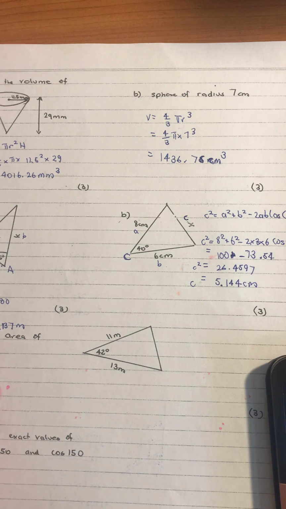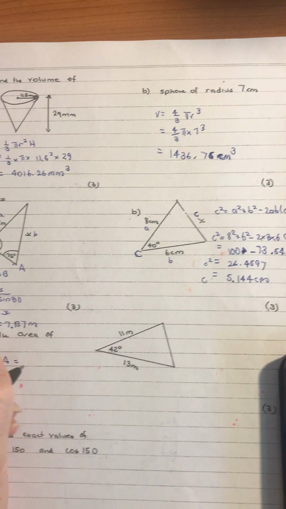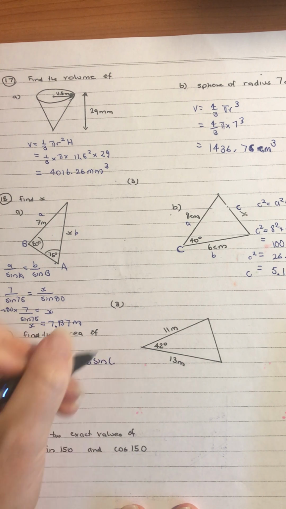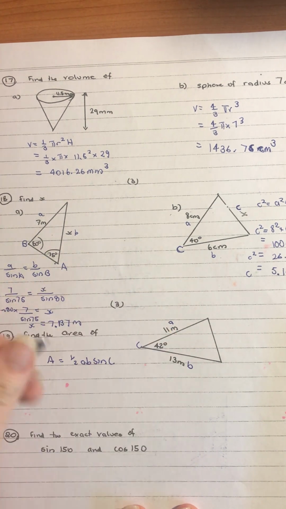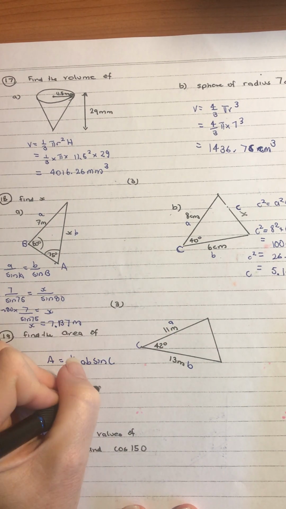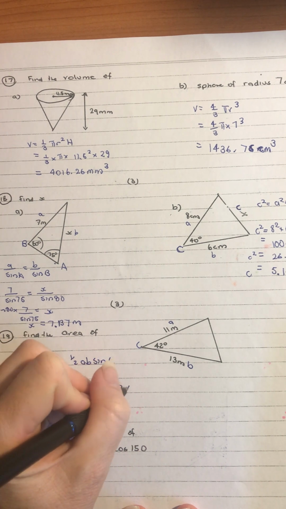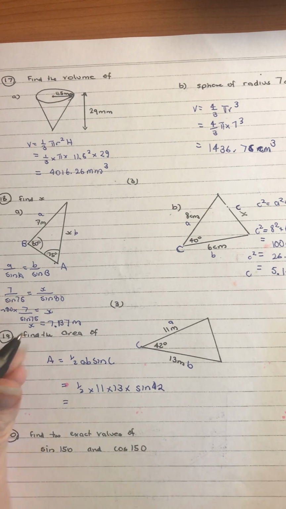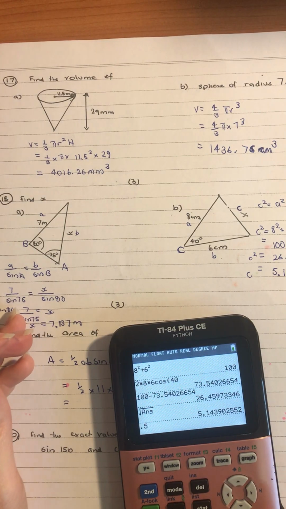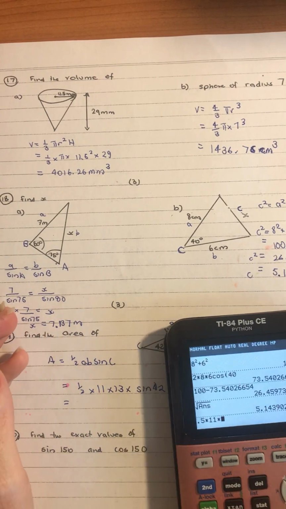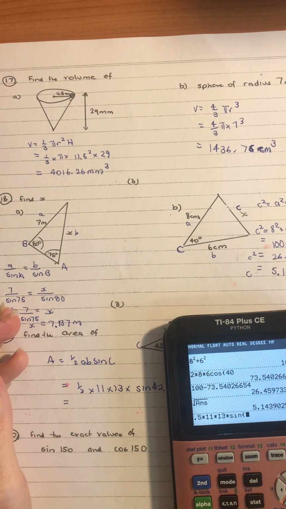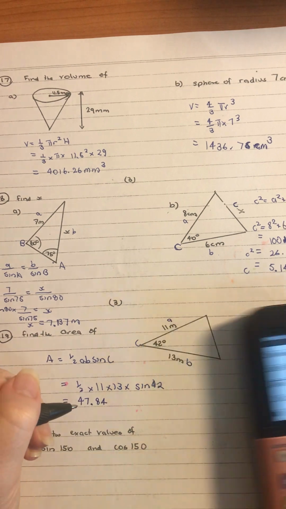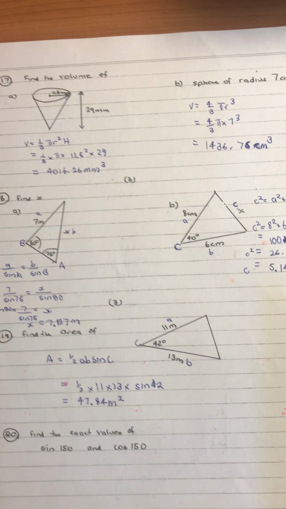Finding the area, I'm going to use my area is equal to a half AB sine C. So I've got a half times 11 times 13 times sine of 42. And I get 47.84, and that is metres squared.